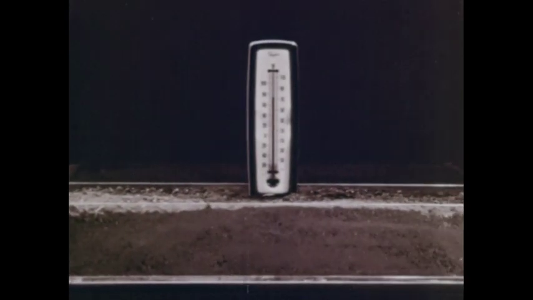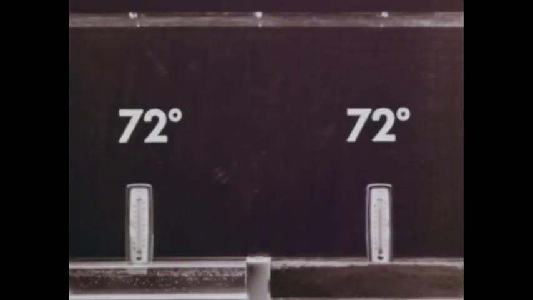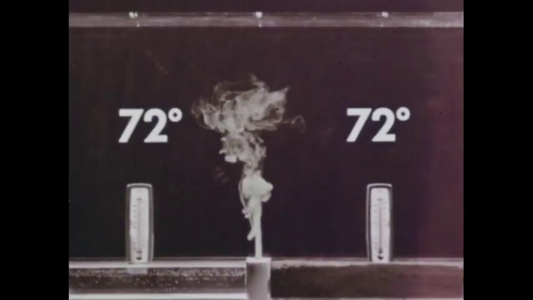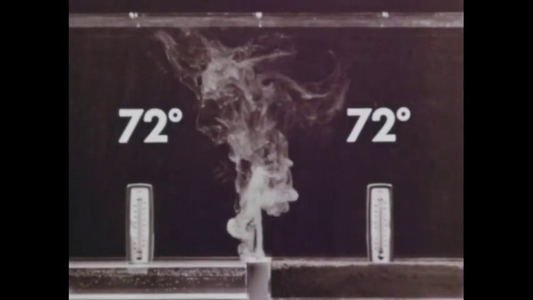This tray of dark soil represents the land. The temperature of the air over the soil is also 72 degrees. The smoke plume shows that under these conditions, the air in the box is not moving.